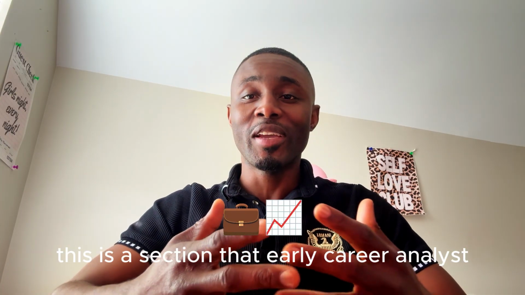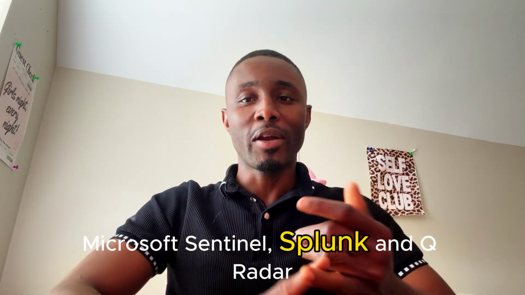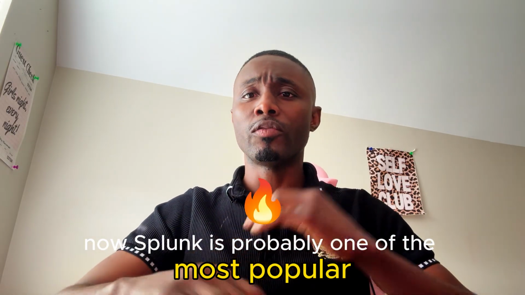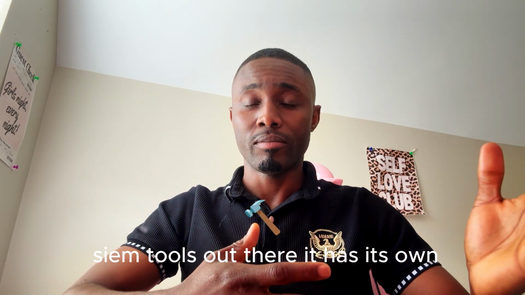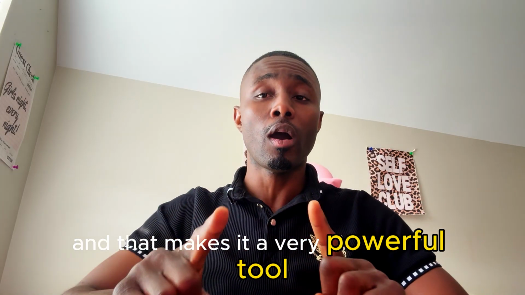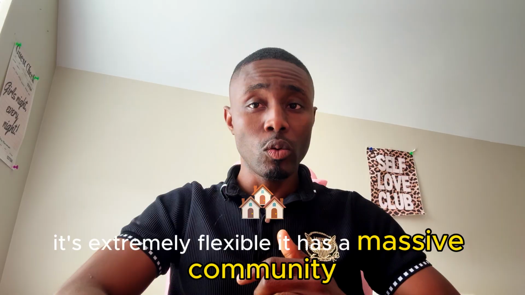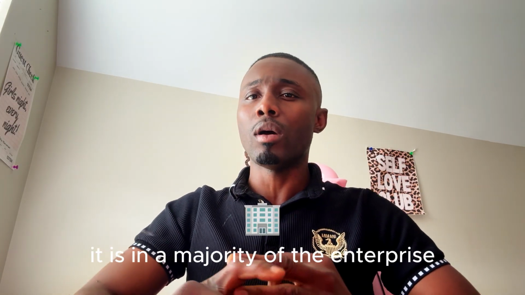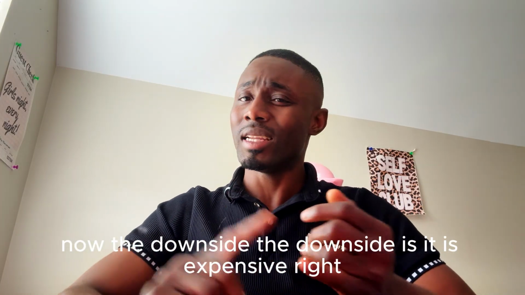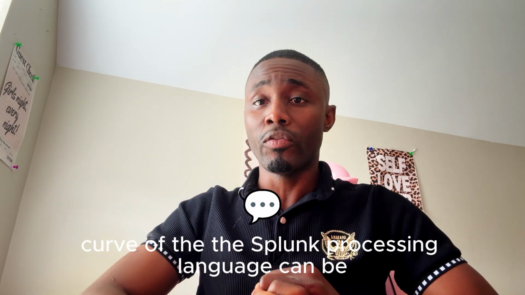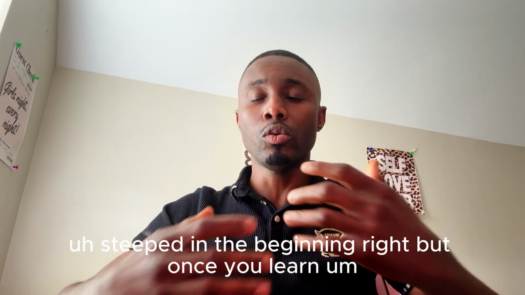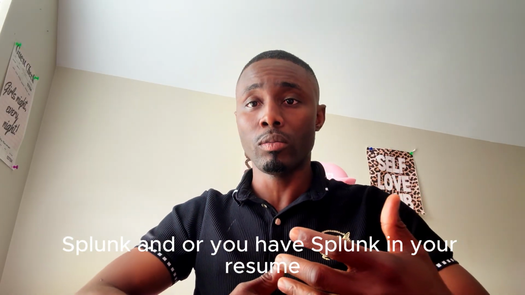This is a section that early career analysts are going to love because I'm going to be comparing Microsoft Sentinel, Splunk, and QRadar. Stay with me. I'll be starting with Splunk. Splunk is probably one of the most popular SIEM tools out there. It has its own search language, SPL, the Splunk Processing Language, and that makes it a very powerful tool once you learn it. It's extremely flexible. It has a massive community. It is in the majority of enterprise SOC job descriptions. Now, the downsides: it is expensive, and the learning curve of the Splunk Processing Language can be steep in the beginning. But once you learn Splunk and have it on your resume, trust me, you're standing out.